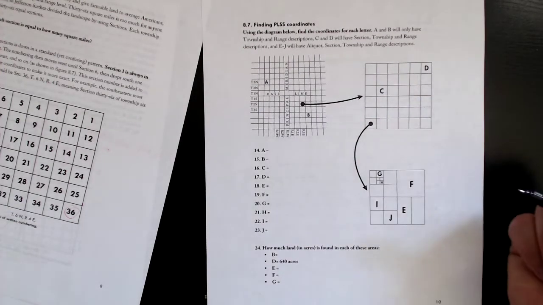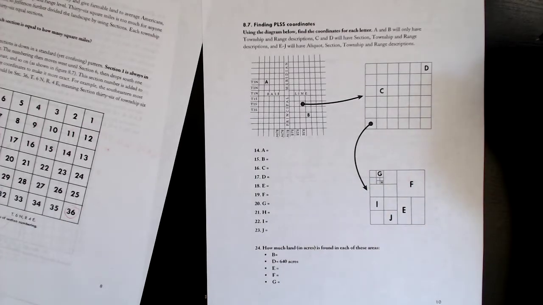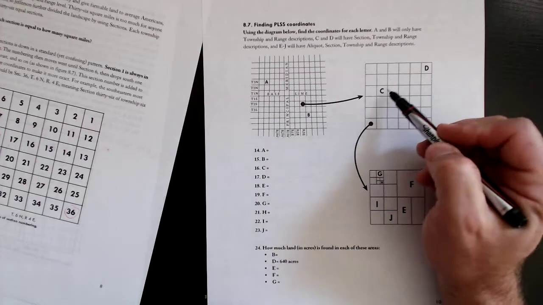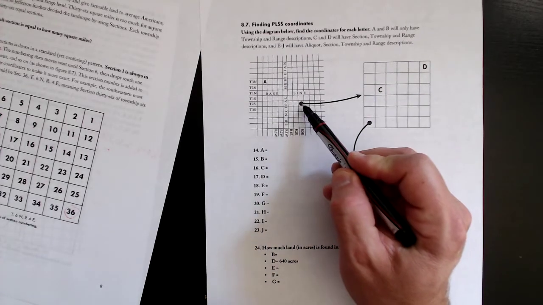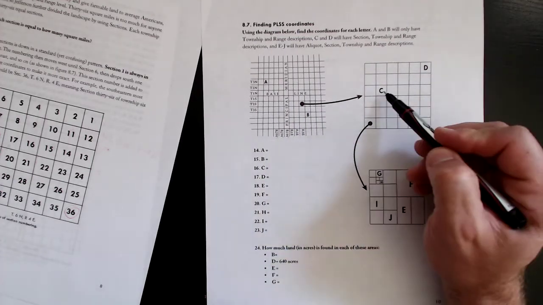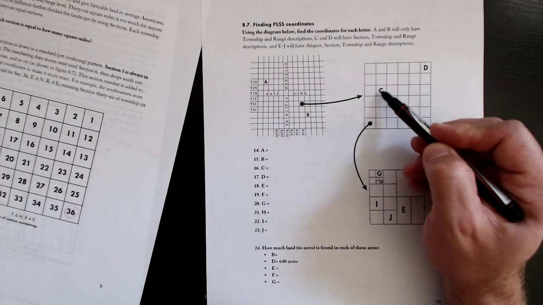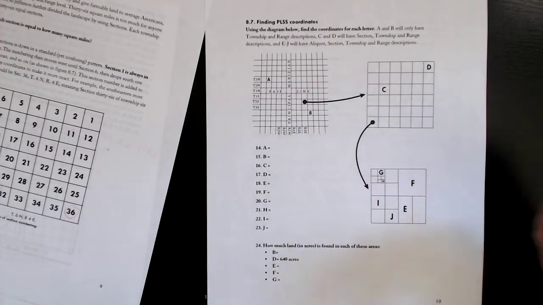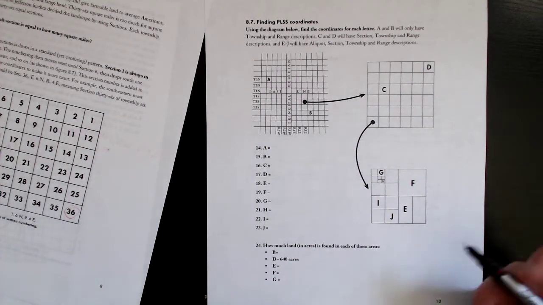For C and D, you're going to give section something of township this, range that. Keep in mind this is coming from this specific township right there. So once you count the squares, whatever your township and range value is for C, you're going to have the same township and range for D. It's just going to be a different section, right?